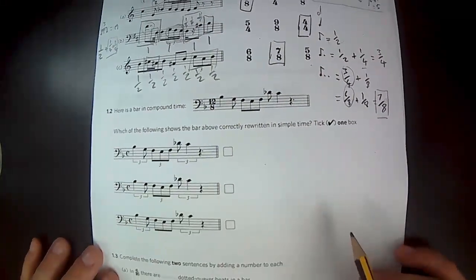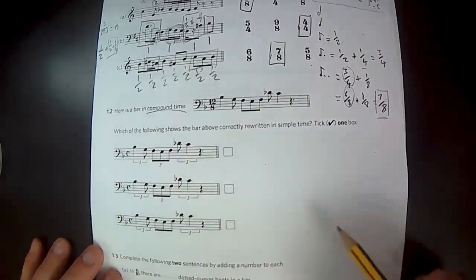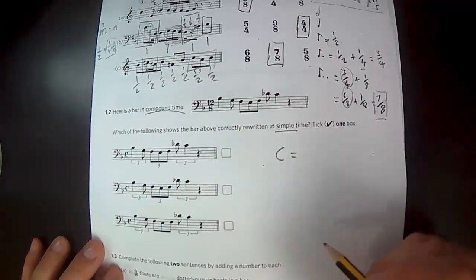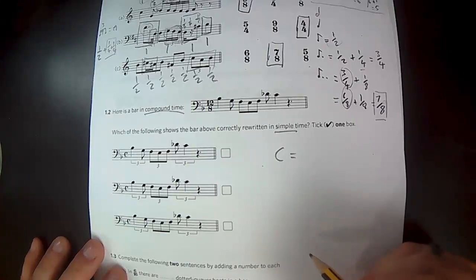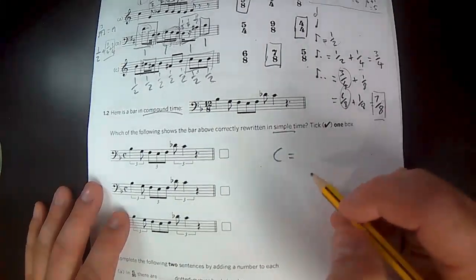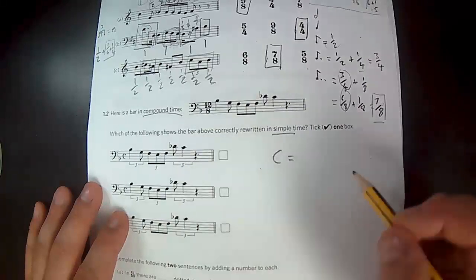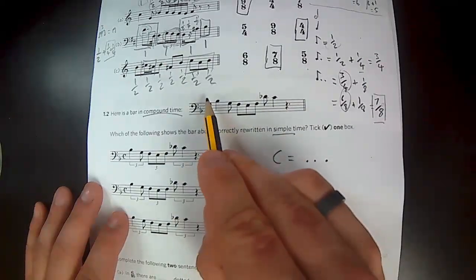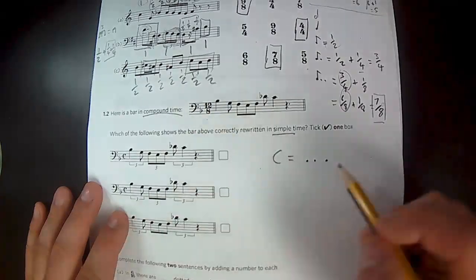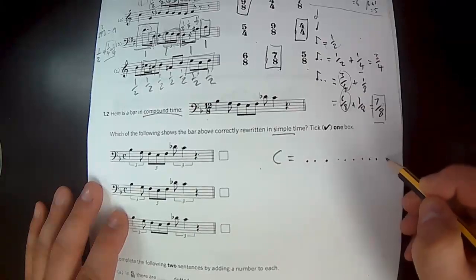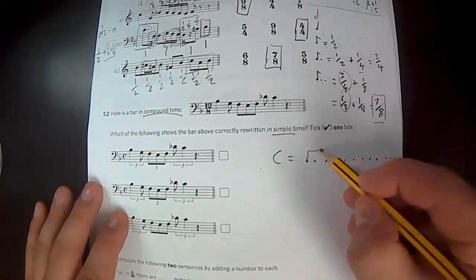Here is a bar in compound time. What do we mean by compound and simple time? Compound, each beat can be split up into 3s, okay? So 12/8 is a compound time, so that is the same as 12 quavers. 12/8 quavers: 1, 2, 3, 4, 5, 6, 7, 8, 9, 10, 11, 12.